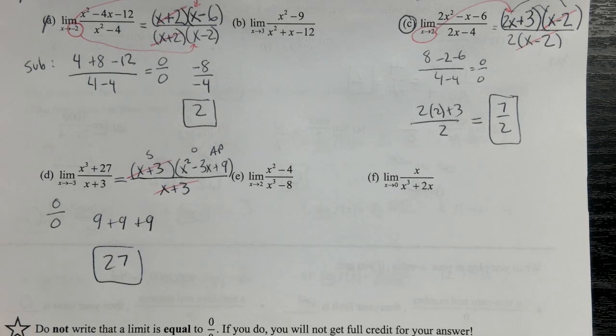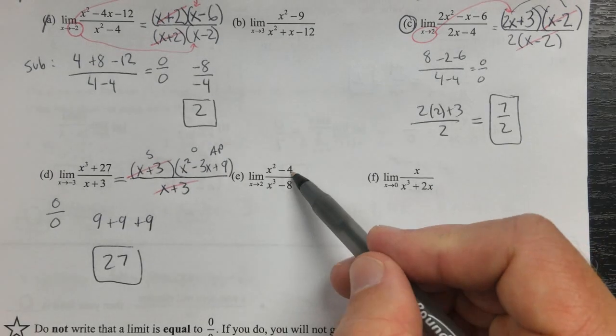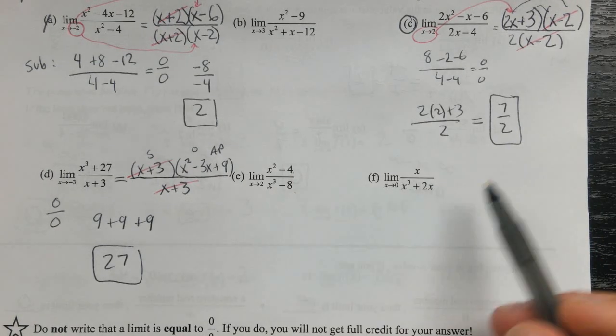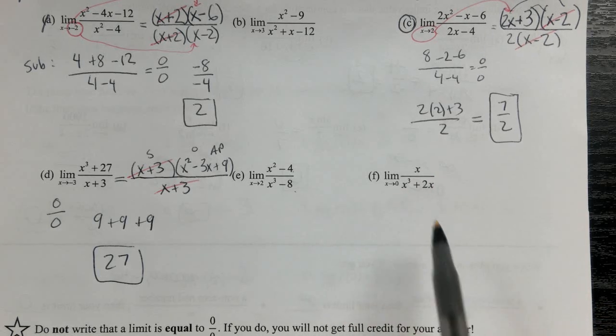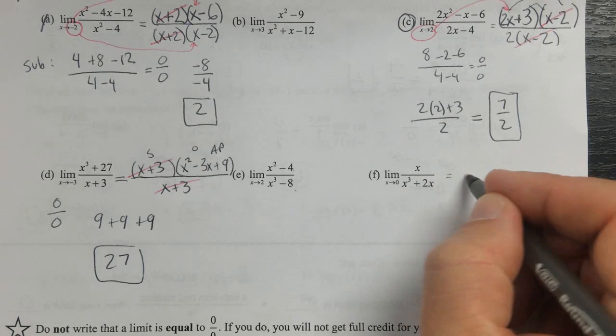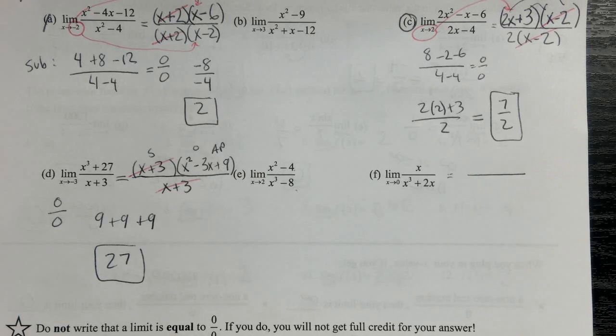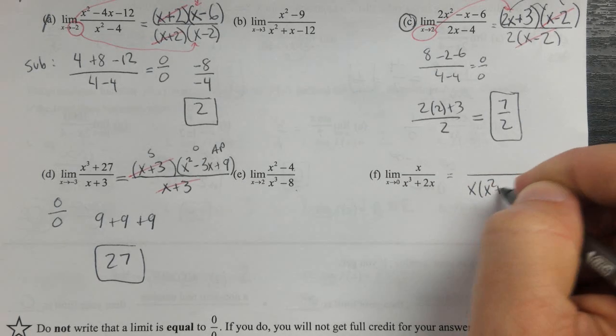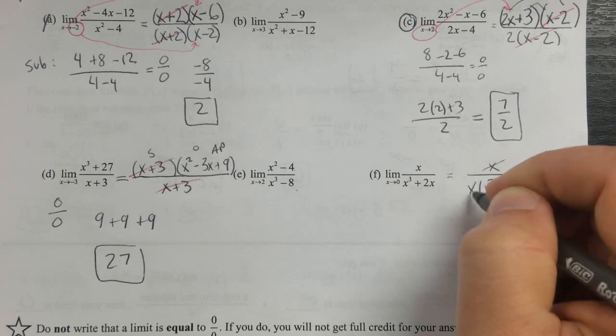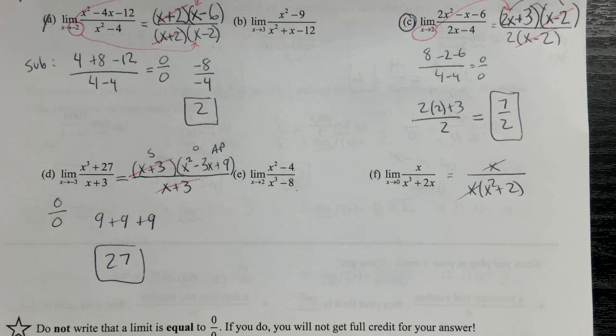Let's see, E, that's another difference of squares, difference of cubes. On F, how would you factor the denominator of F? How would you factor that? Yeah, take an x out, x squared plus 2, then the x cancels, and you're off and going. So, if you can factor, those are pretty easy.